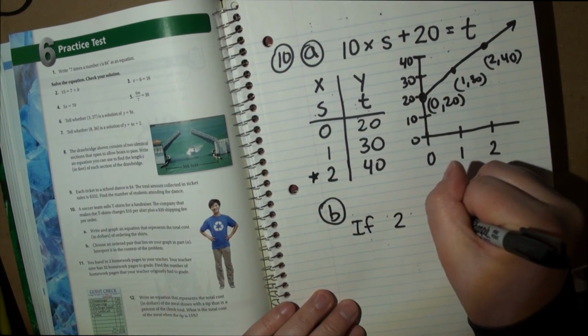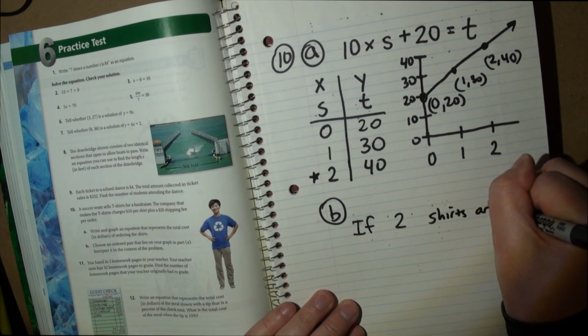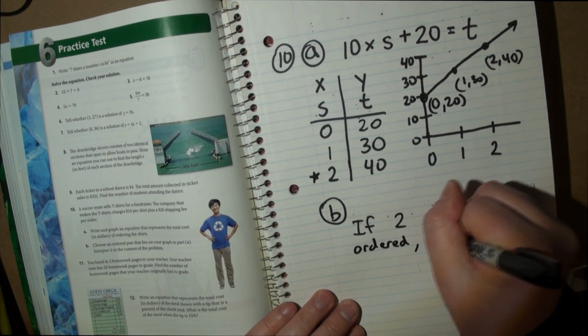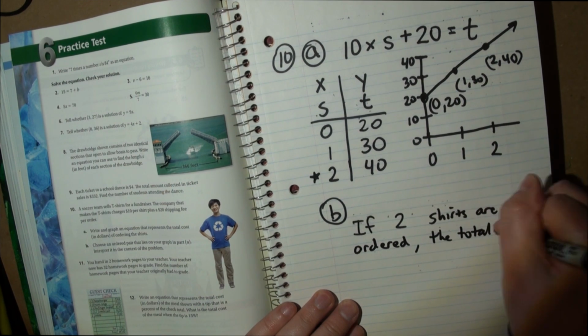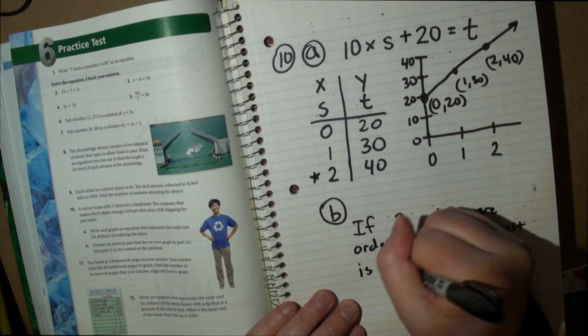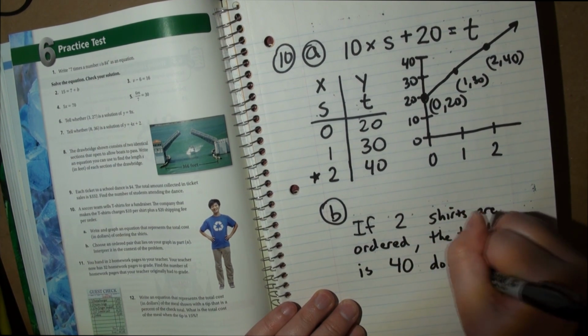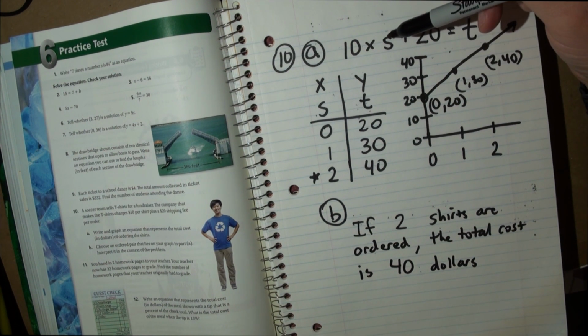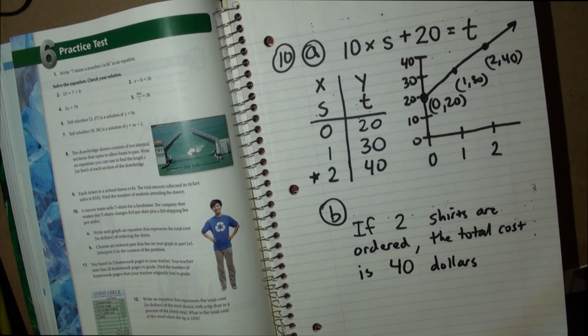If 2 shirts are ordered, the total cost is $40. And that makes sense. Again, if we think about the scenario here, 2 shirts, $10 each, pay the shipping, our total cost is going to be $40. That's number 10. Let's move on to number 11.